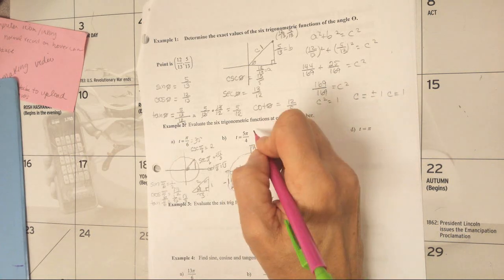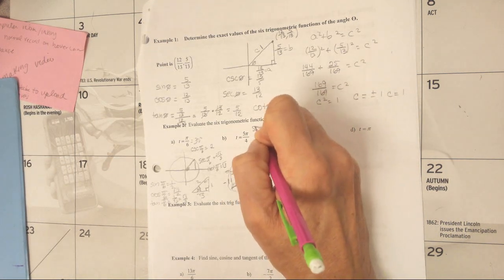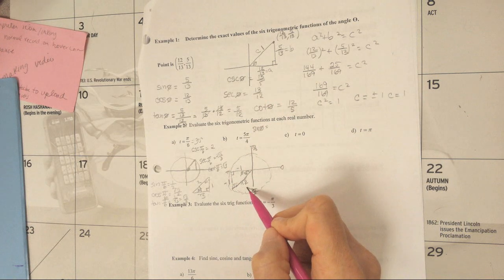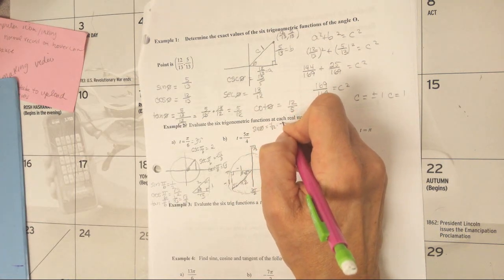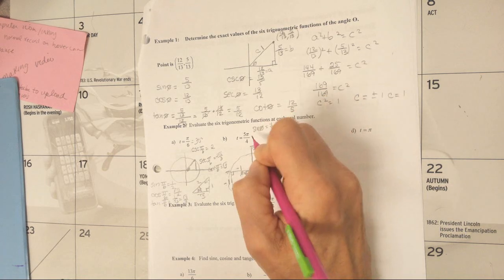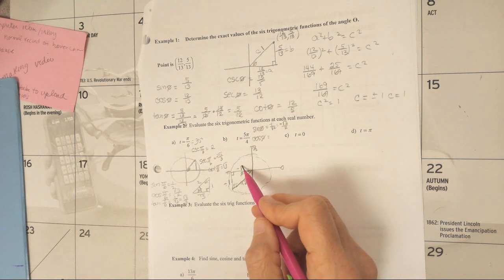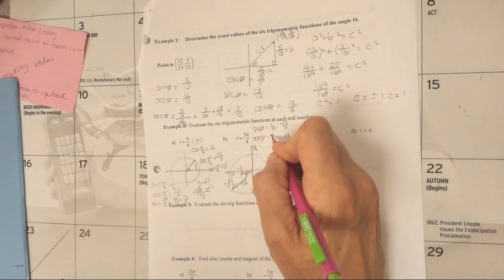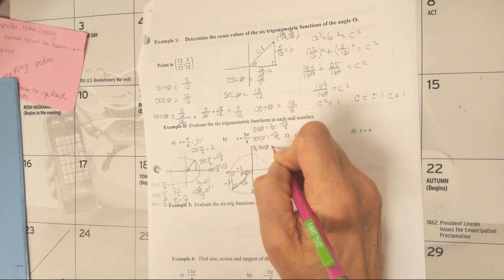And then based on that, you can find the sine of all those angles. I'm going to just call that theta. So sine of theta will be opposite over hypotenuse, so -1 over radical 2, and then we rationalize, so negative radical 2 over 2. Cosine theta, same thing. Cosine is adjacent over hypotenuse, -1 over radical 2, so that will be negative radical 2 over 2. Tangent of theta.